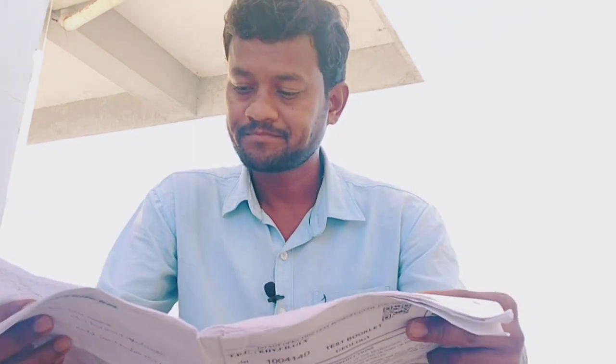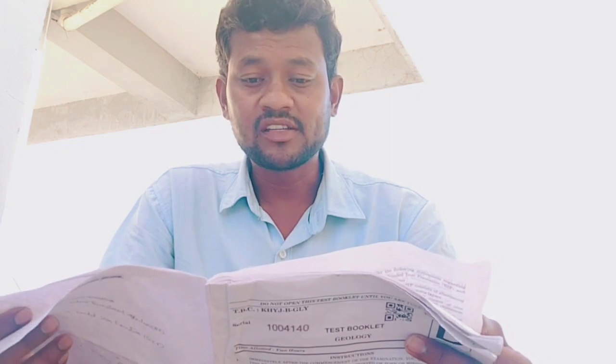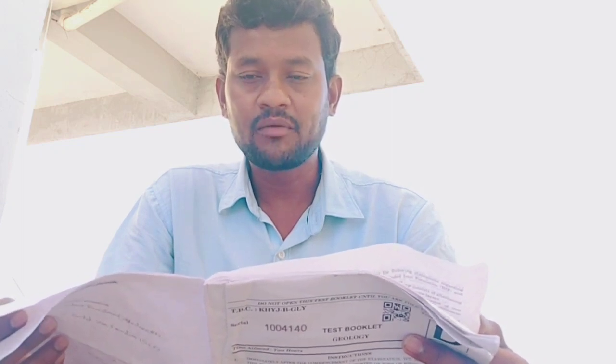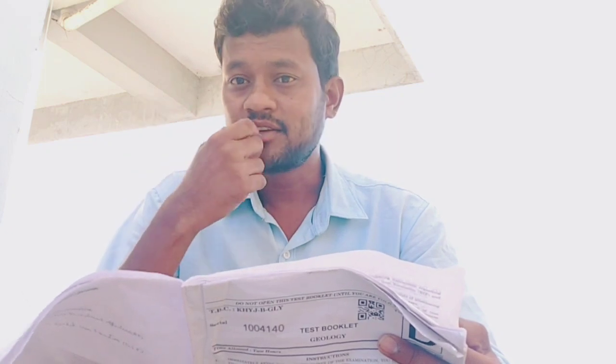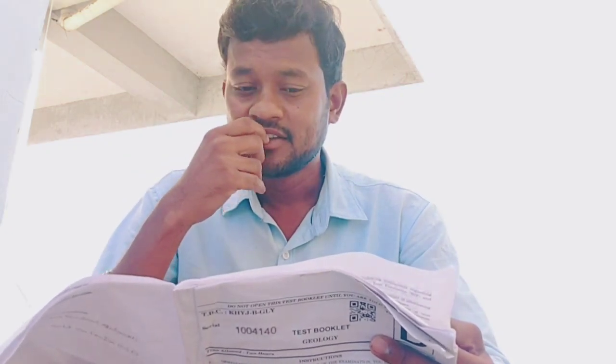And if the porosity of a rock is 0.4, the void ratio will be approximately what? This question is from hydrogeology. If you know the information about hydrogeology, porosity, and permeability, then you can give the answer to this. So this is the information about the UPSC mining geology question paper.